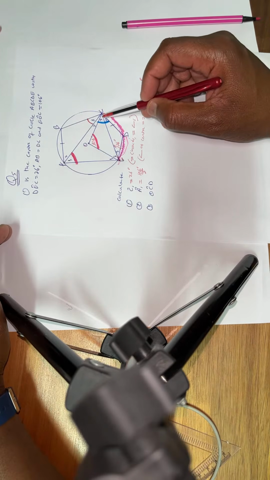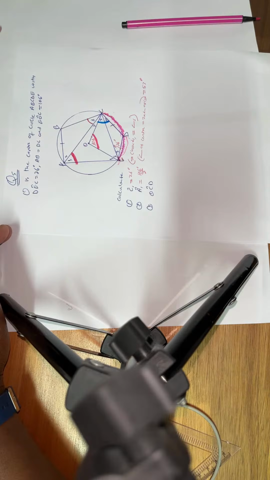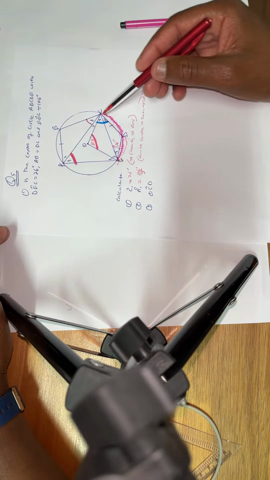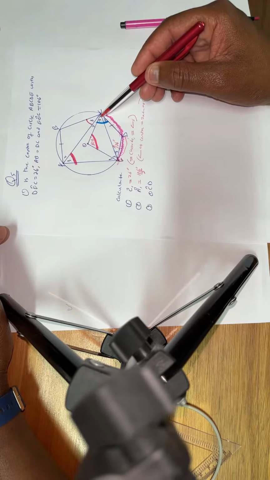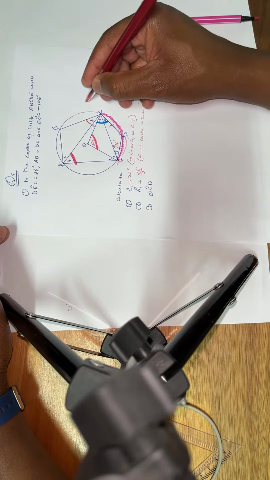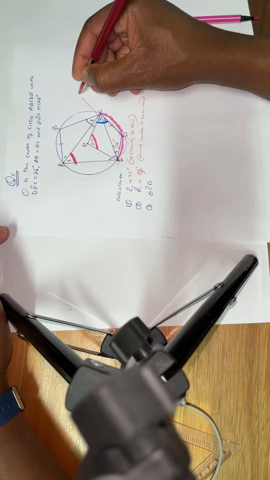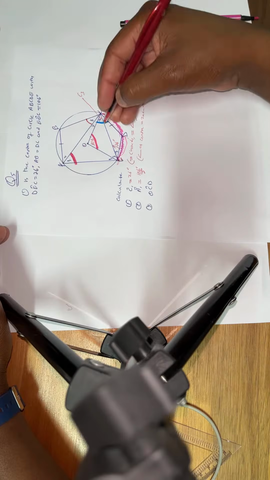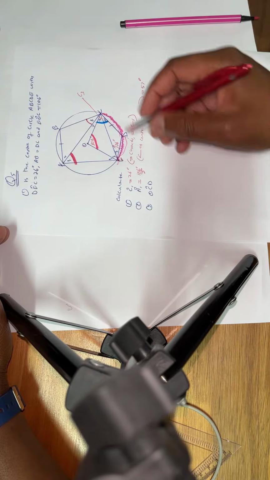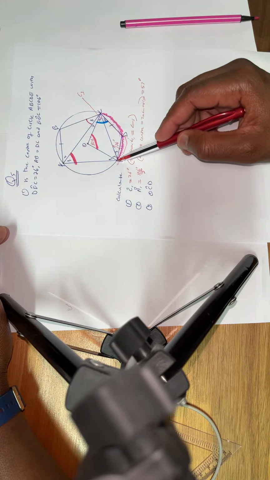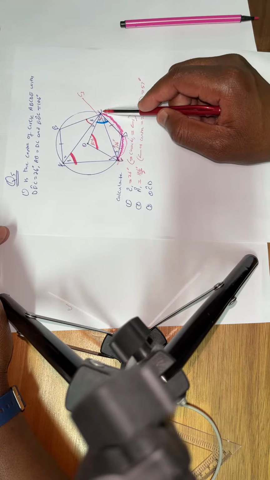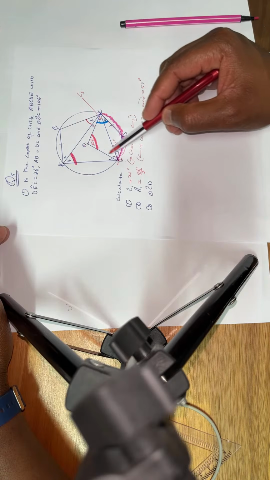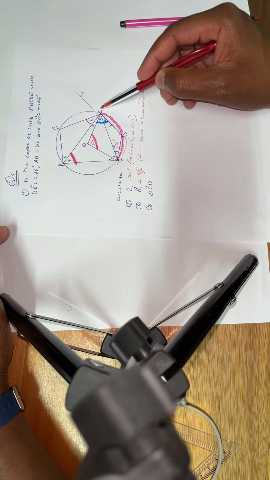We can determine C3. To determine OCD, we need to firstly determine C3. C3 is this angle here. Because OE and OC are equal, these are the radius, we do have an isosceles triangle.